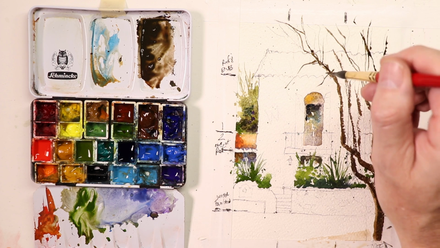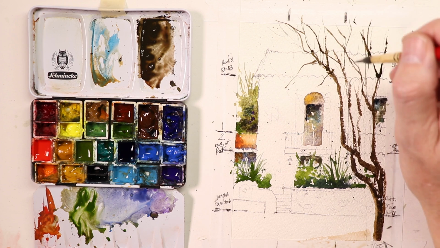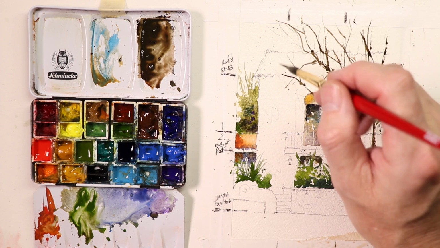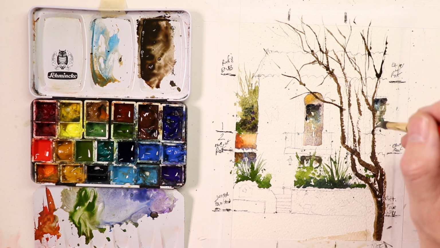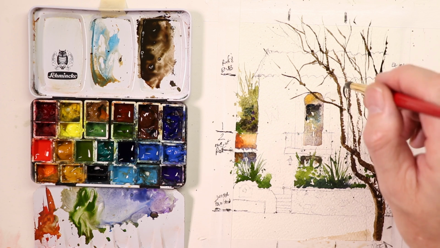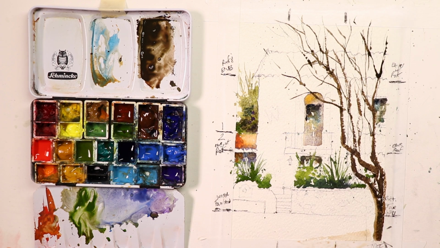Doesn't have to be a lot, just enough that we're going to actually splash some paint on here too. We're going to splash some paint on here in just a few. I think that's good.